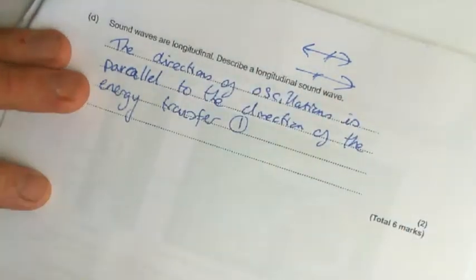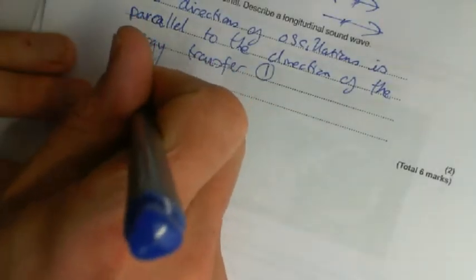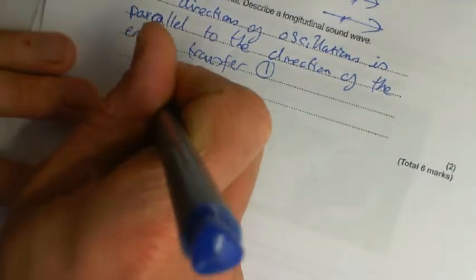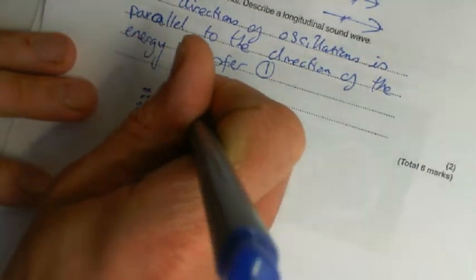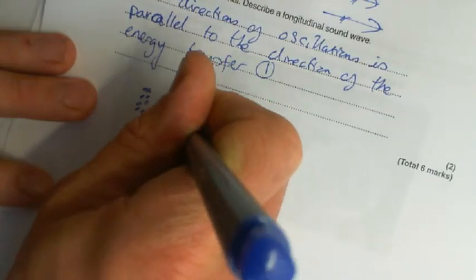The second mark was for describing the particles, okay? And again, if your words fail you, you can draw a diagram.